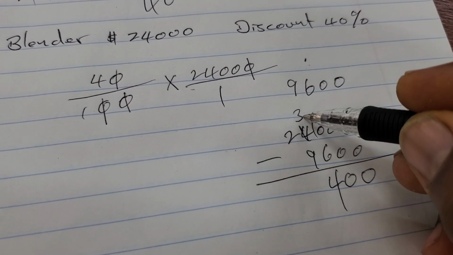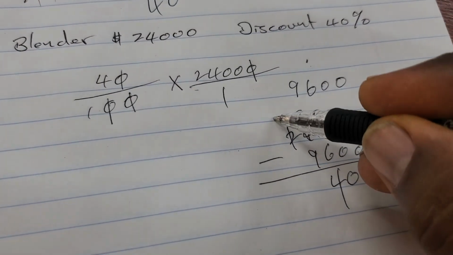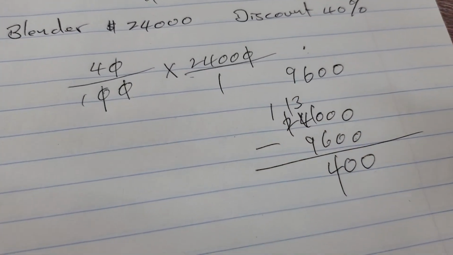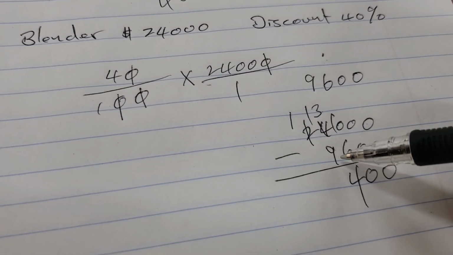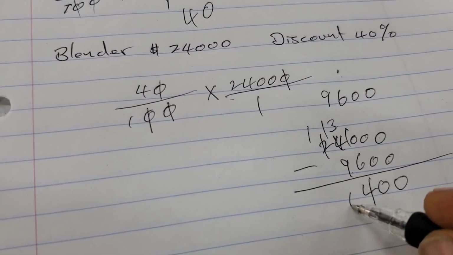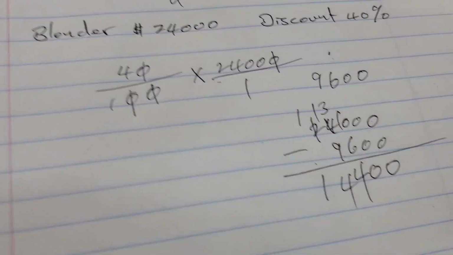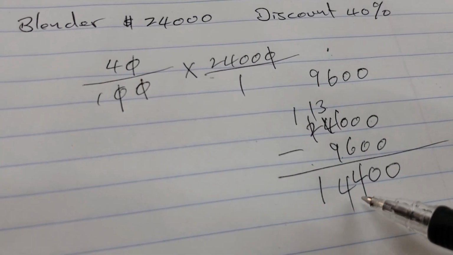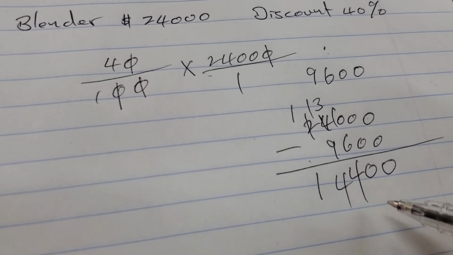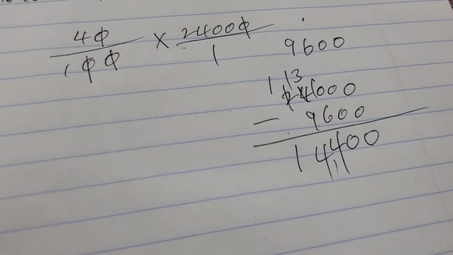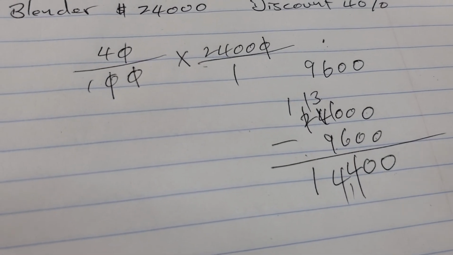You can't take 9 from 3 either, so we take the 1 from here and this remains 1. Put that 1 in front there, this becomes 13. So 9 from 13 is 4. And nothing from 1 remains 1. So 14,400 is the discount.